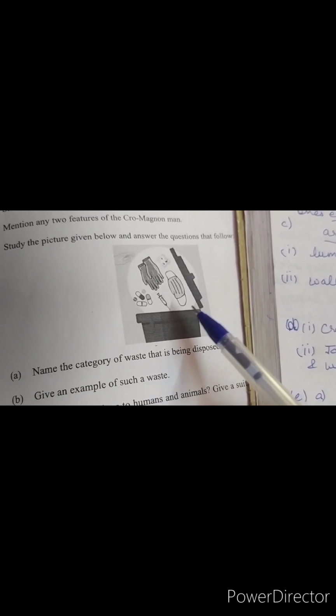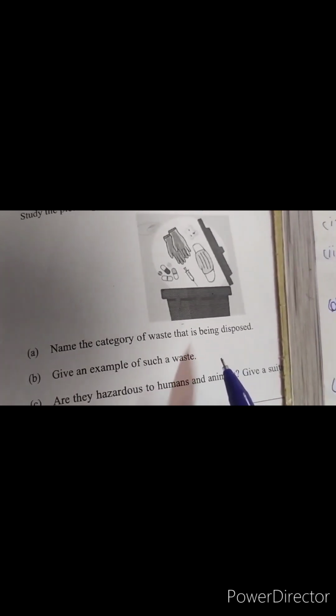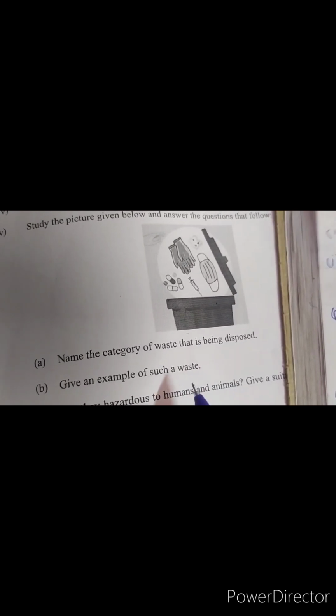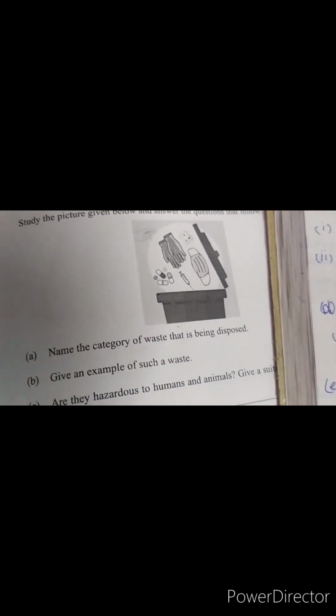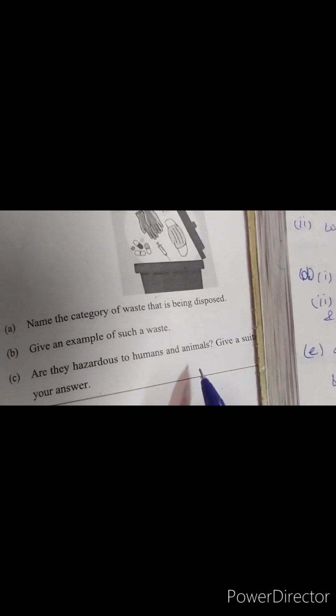You have to name the category of the waste. So this is biomedical waste. You can see here gloves, syringes, tablets, and dirty dressings are being shown. Cotton wool is shown. So these are all biomedical waste. You have to give one example, so you can write anything: needles, syringes, dirty dressings, infected cotton wools, and so on. Are they hazardous to animals and humans? Yes, of course they are hazardous.